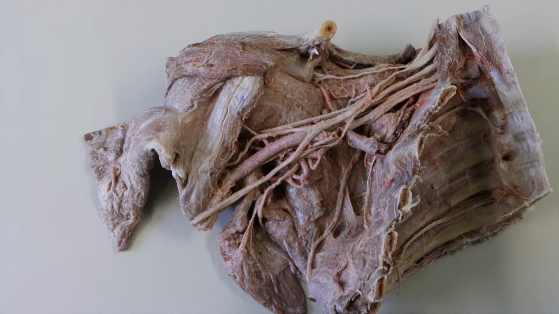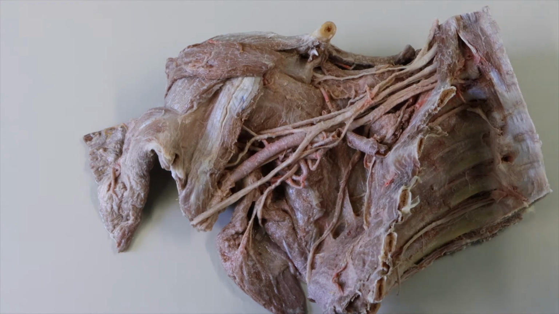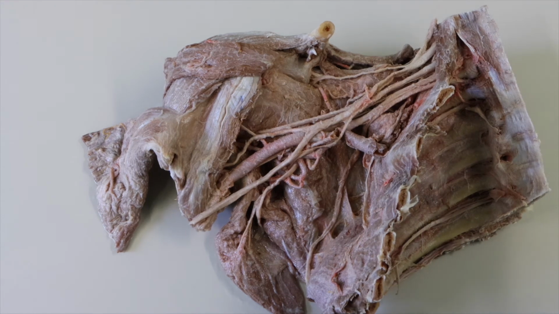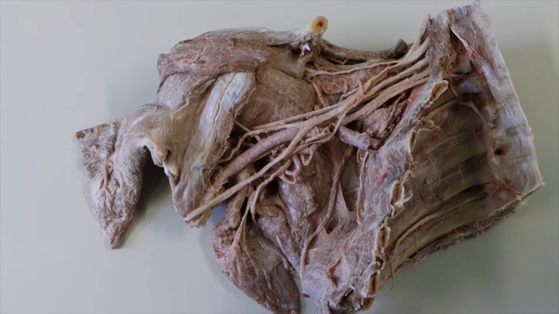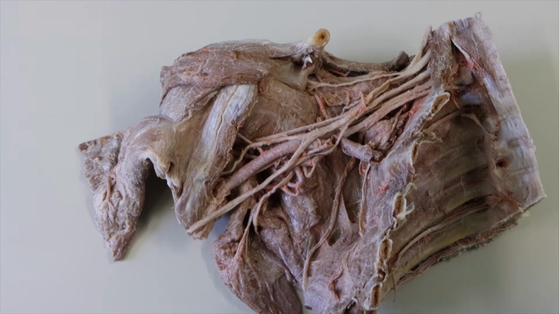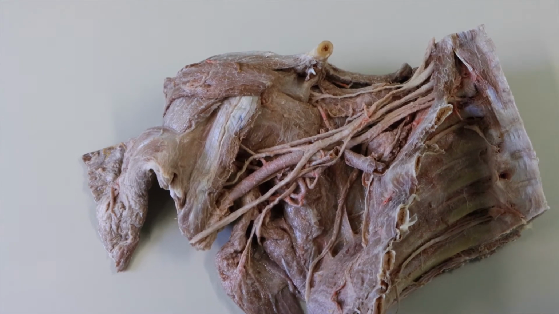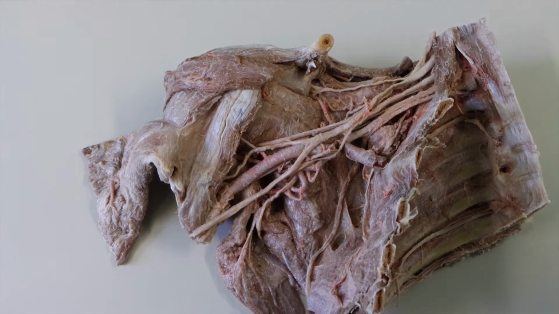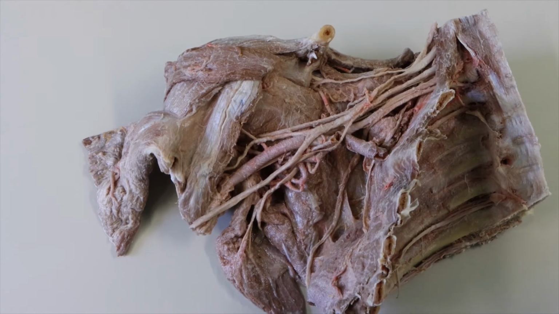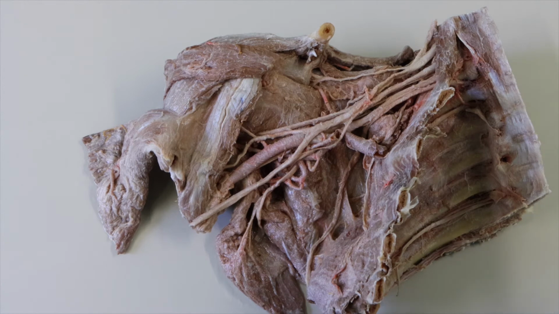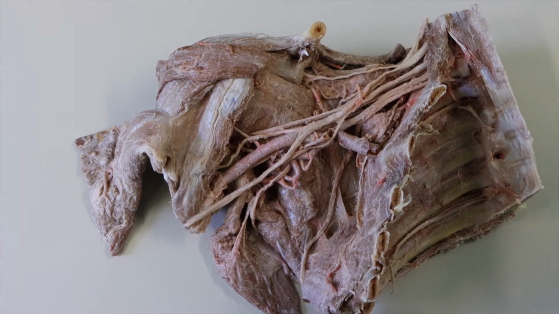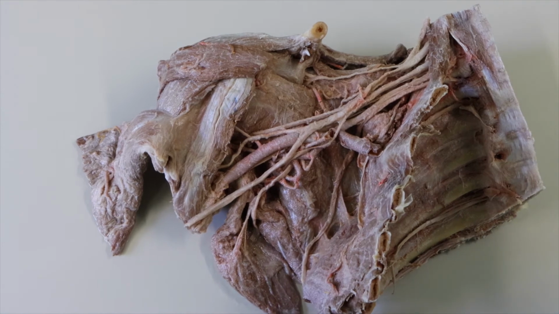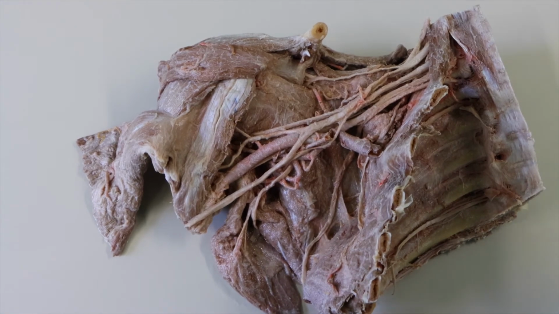So here we have a very nice preparation of the brachial plexus. As we said, the brachial plexus is formed by the joining of the ventral or anterior branches of the spinal nerves of the segments C5, C6, C7, C8 and T1. Sometimes in some literature you can see that they add C4 as well, which is inconstant.